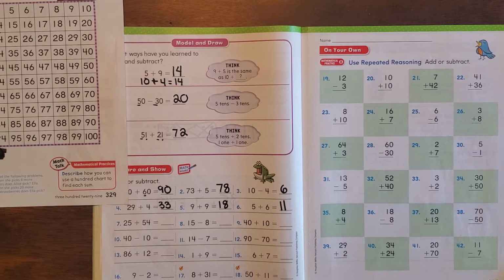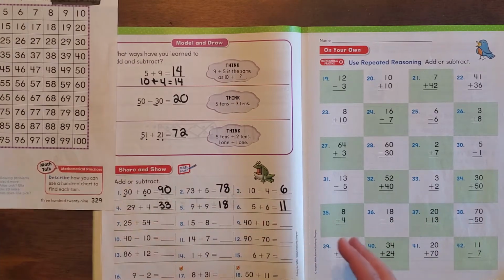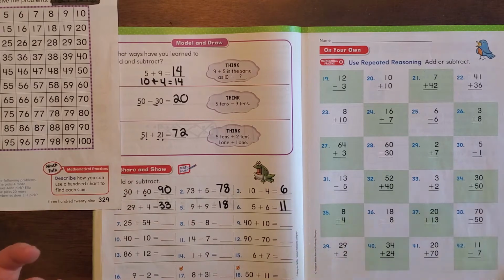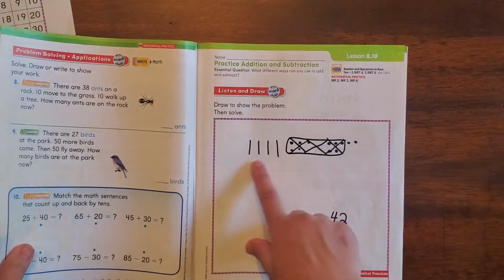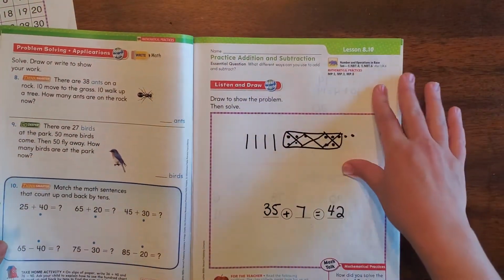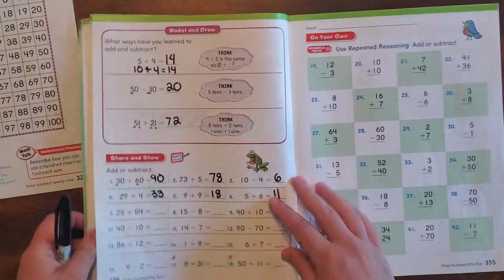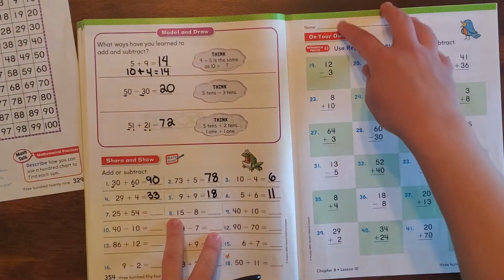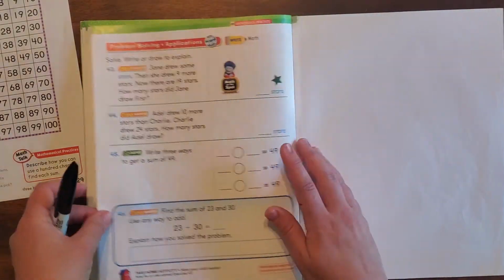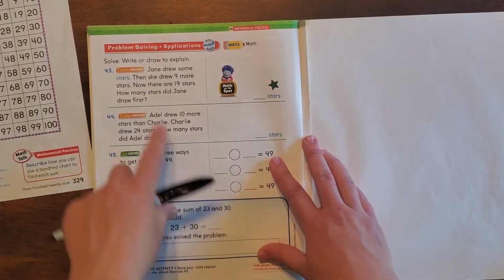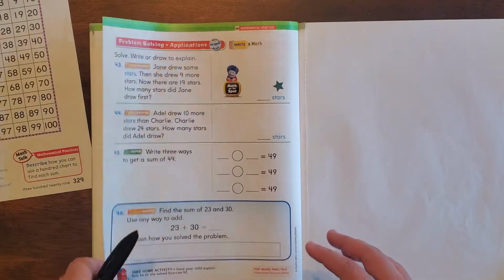You could use your fingers. You can count on your chart. You could use sticks and dots to solve any of these, just like we did on the front page here. So I would like you to finish this page and work on these on your own. And then you can move on to the back side to do some story problems.